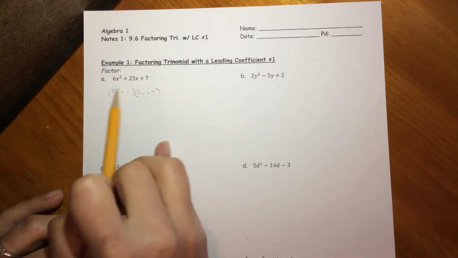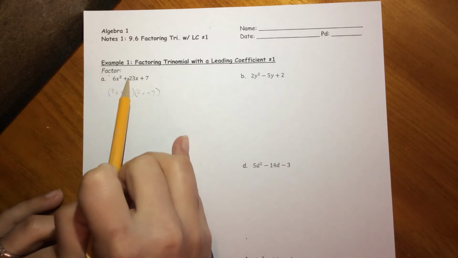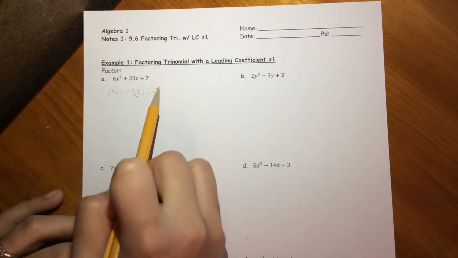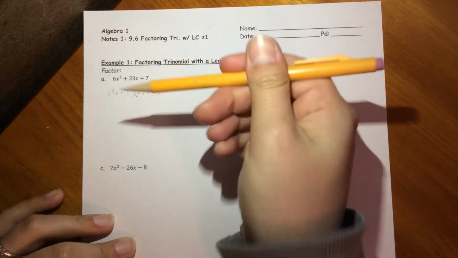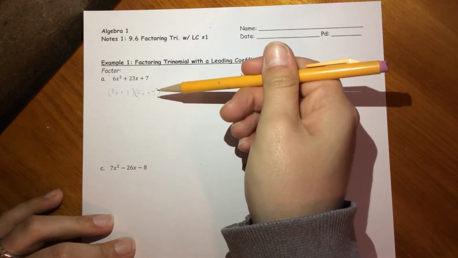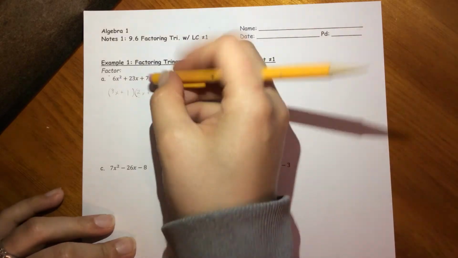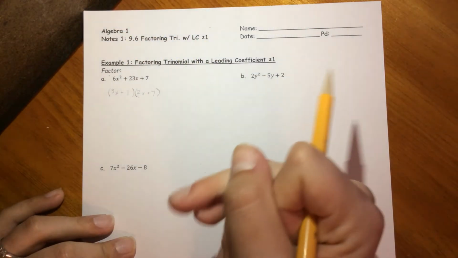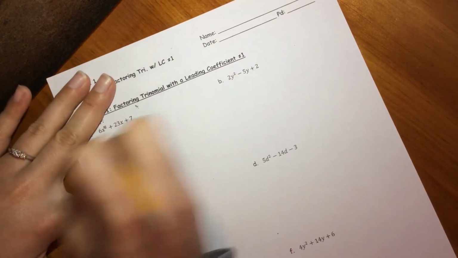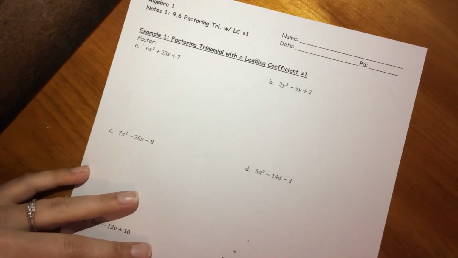The only way to check to see if this is right is to go through and FOIL this out to see if you're going to get this trinomial back. So if you do first, outside, inside, last, you will see that this is the correct answer. And I just randomly guessed to see if it would work. Okay, but there is another process, and I don't recommend the guess and check method until you've really gotten familiar with the process of factoring. So let's go through this process of factoring when you have a leading coefficient that is not equal to 1.